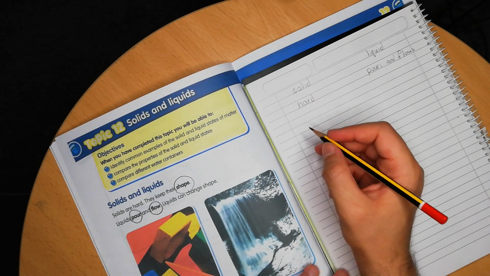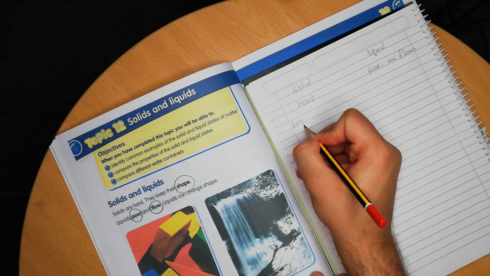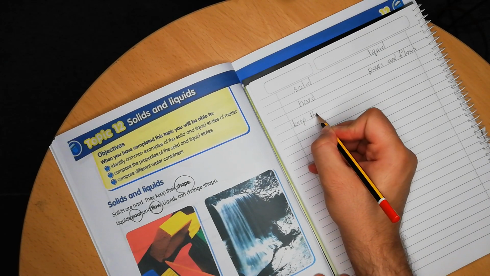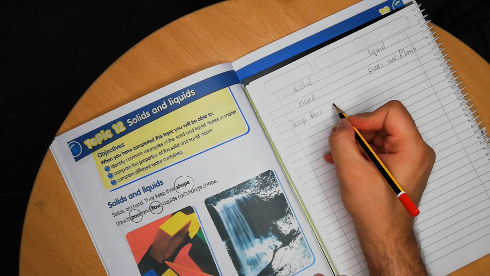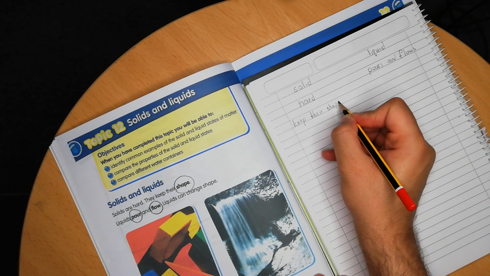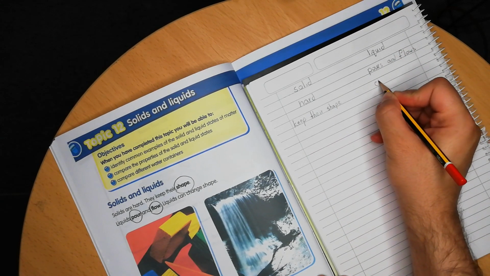Now, solids keep their shape. Liquid changes shape.